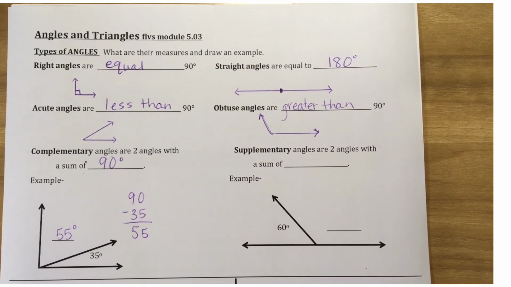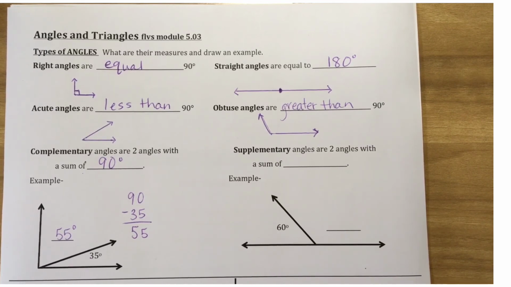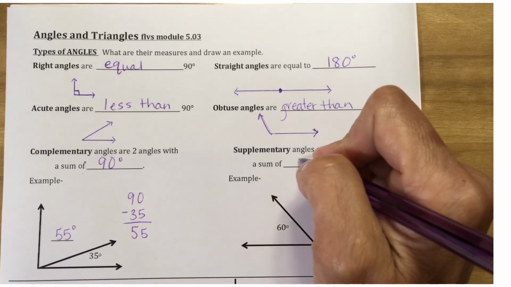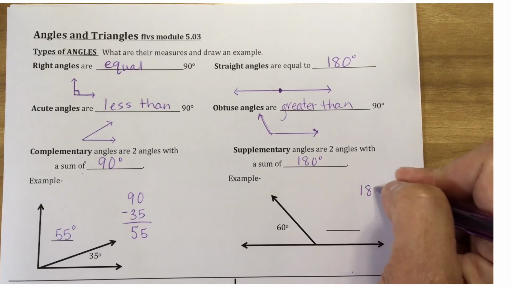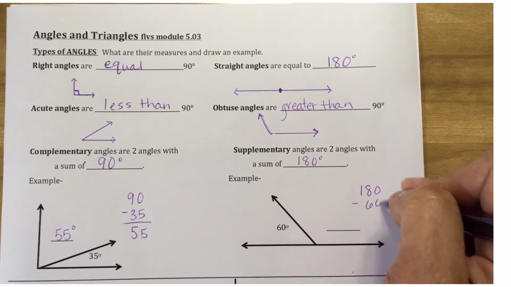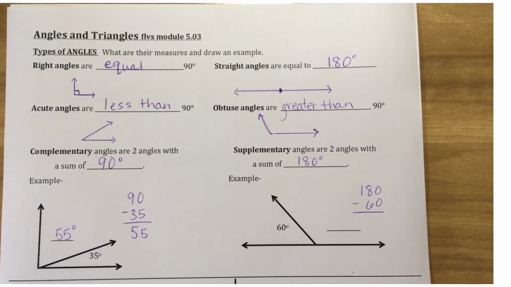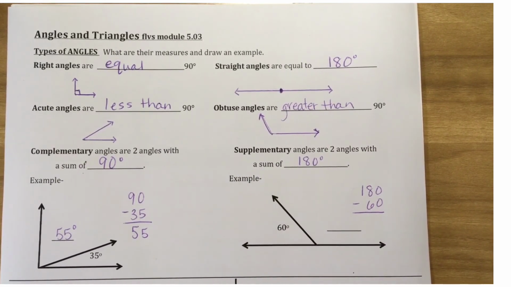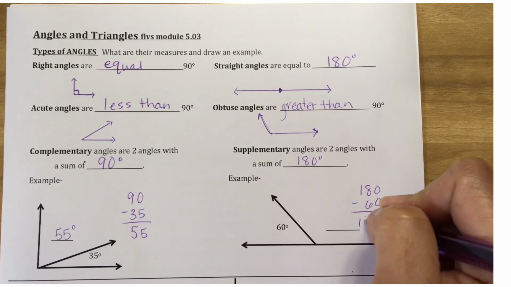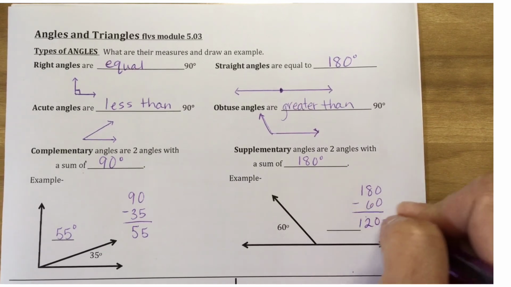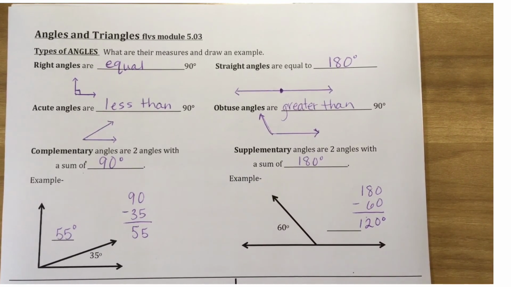The second special pair are called supplementary angles. And supplementary angles are two angles with a sum of, you can see here, they join together and they equal 180 degrees. So just like the complementary pair, we can take the sum, 180 here, and we're going to subtract 60, which is what this angle is. So 180 minus 60 is going to give us 120 degrees. Now this 120 degrees, notice, is an obtuse angle, so that makes sense.